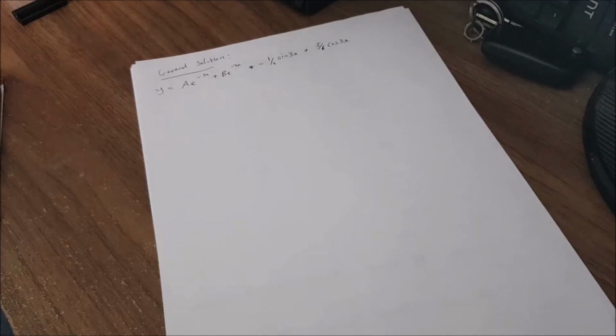That is the general solution for the fifth case.